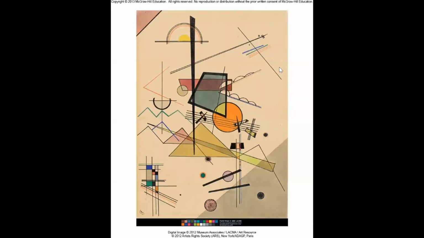And here is Vasily Kandinsky's painting, a good example of non-objective or non-representational. He was interested in the idea that colors and certain shapes could directly convey emotion without needing to tell a story. So non-objective art often attempts to do that, to convey meaning, convey ideas without specific references to the natural world. It's not that it's completely divorced from the natural world.